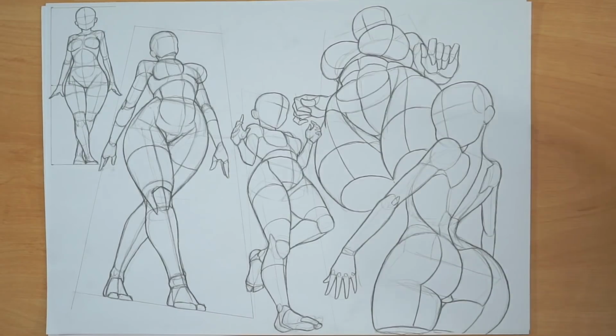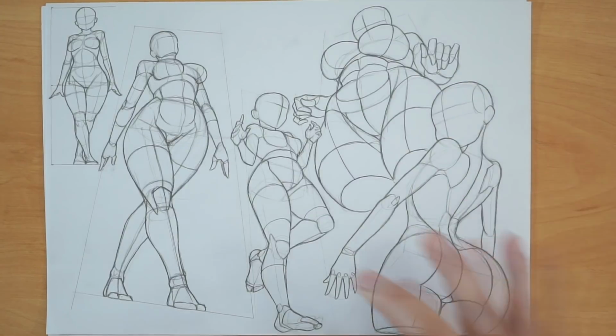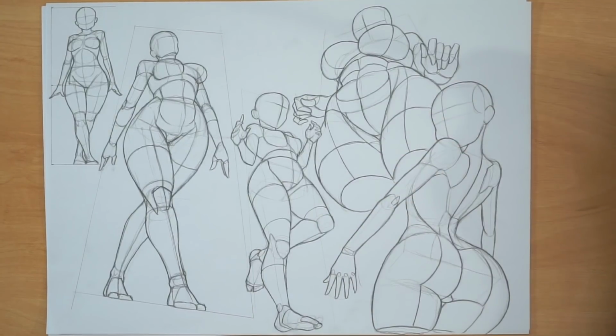Hello there guys, and welcome back. So hopefully this gives you an idea of how you can map your anime and manga characters from a low angle perspective, looking up towards things and making them feel a bit more powerful.